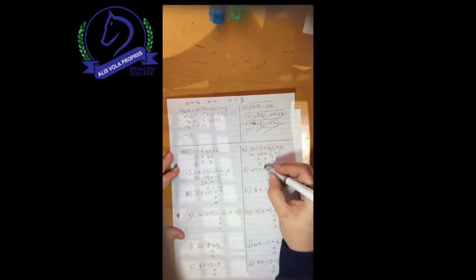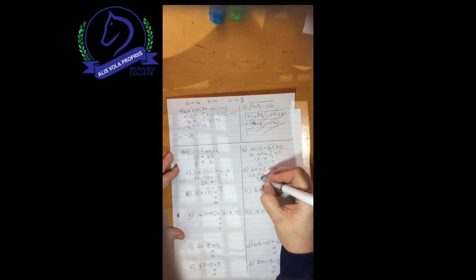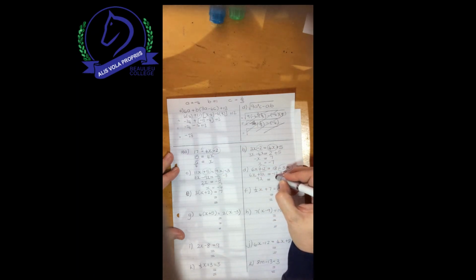If I look at the next one, 12 will become minus 12, plus 18 stays, minus 3x becomes plus 3x, and 6x stays. So 9x is equal to 6. Divide both sides by 9, and simplify by dividing by 3.